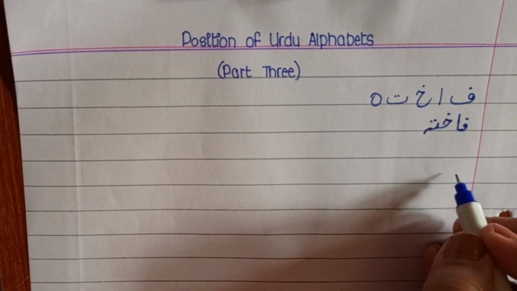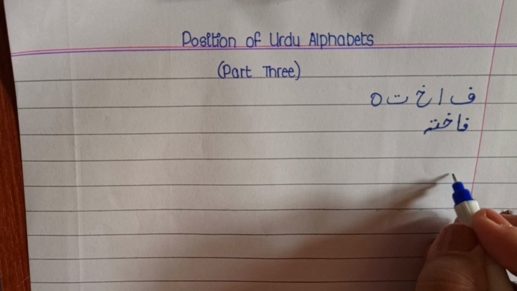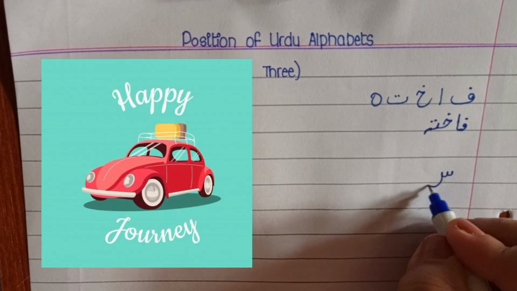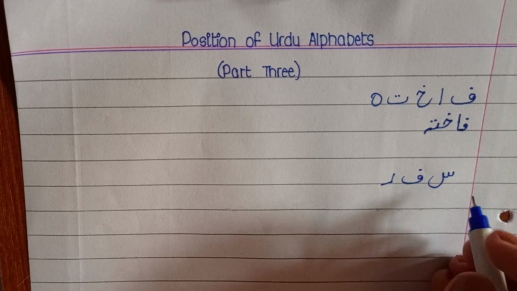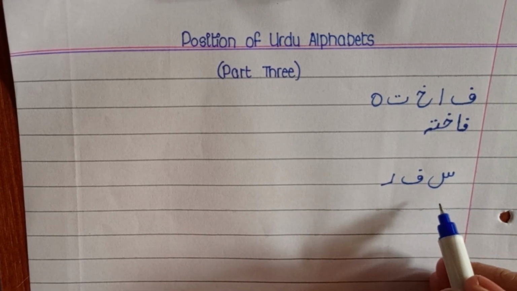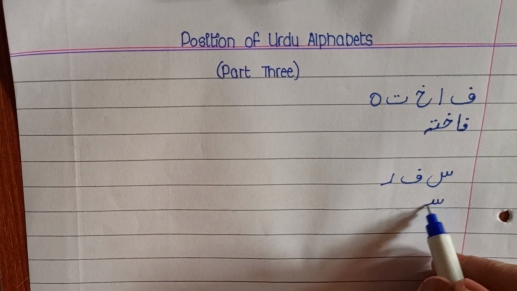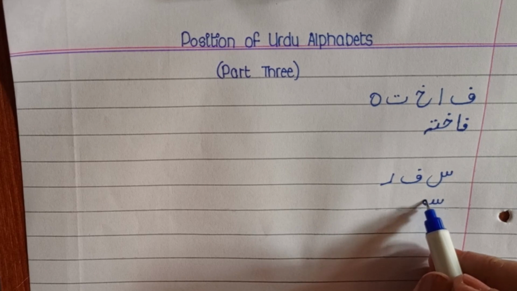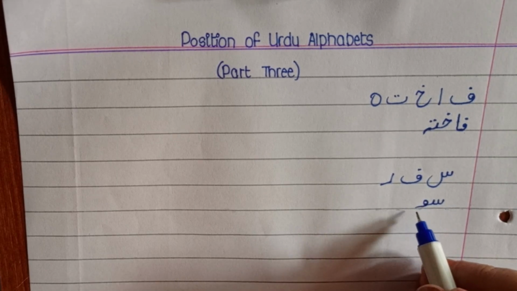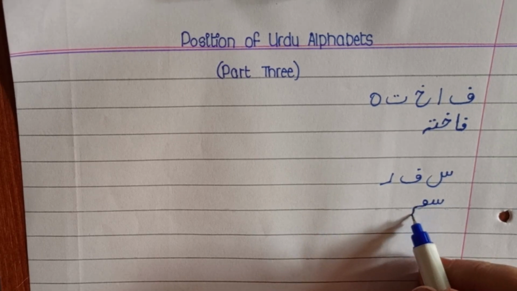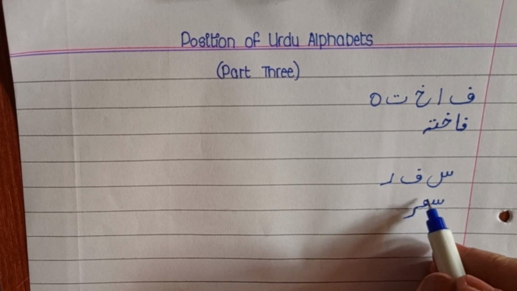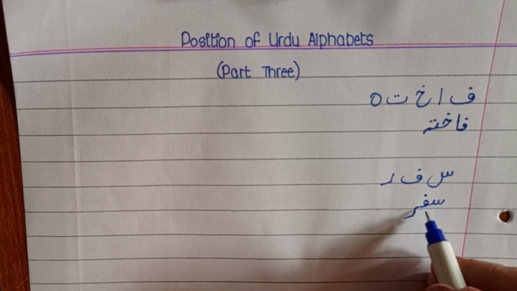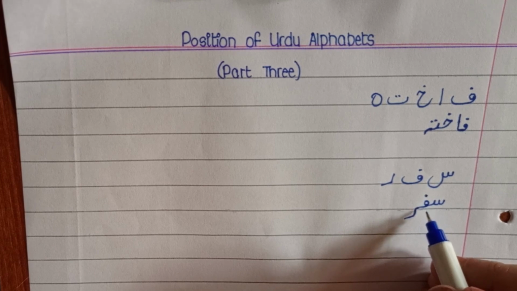Now we will see the middle position of Fe. The word is Safar: Seen, Fe, Re. Safar means journey. Short form of Seen, short form of Fe, and then Re. You will just turn downward and make the shape of Re, and this is the middle position of Fe. It will always be written with the short form.